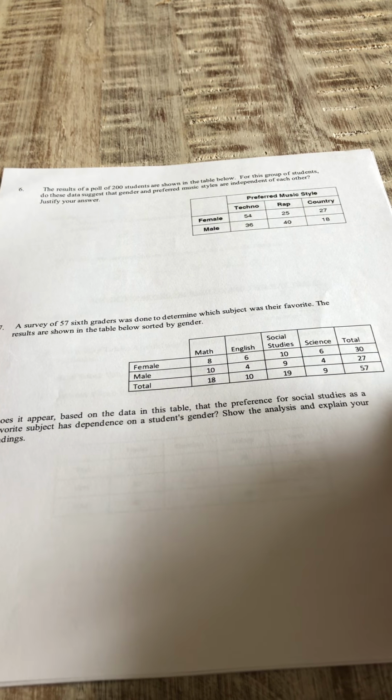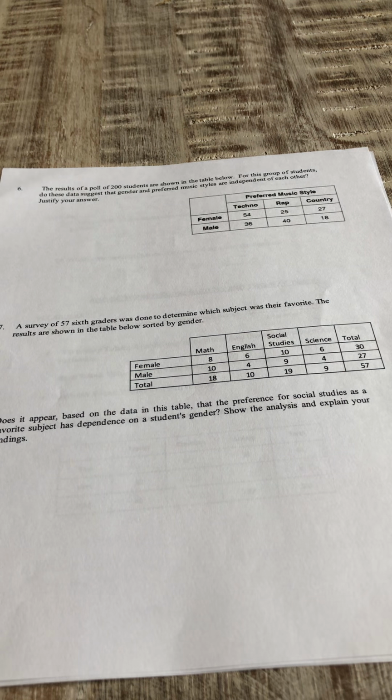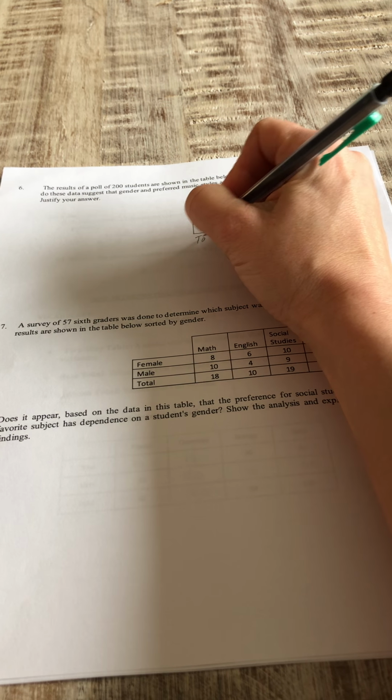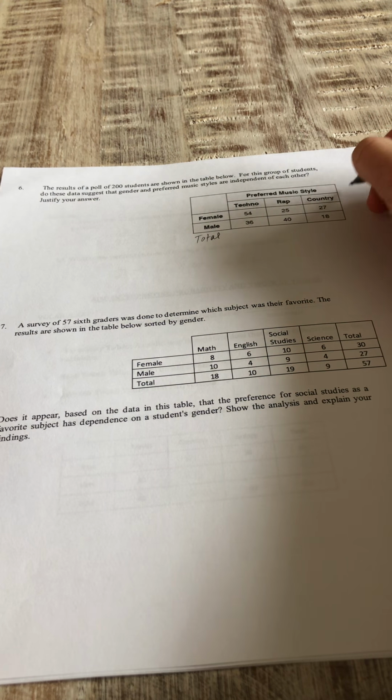Okay, so in our next example, the results of a poll of 200 students are shown in the table below. For this group of students, do these data suggest that gender and preferred music styles are independent of each other? Justify your answer. Let's see, the first thing I notice is we don't have the total row and we don't have the total column. So that is something I'm going to take a minute or so to figure out.